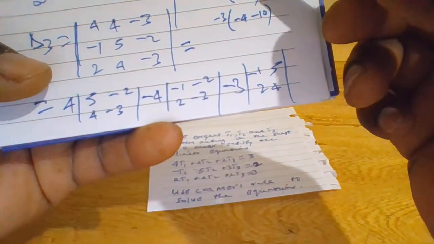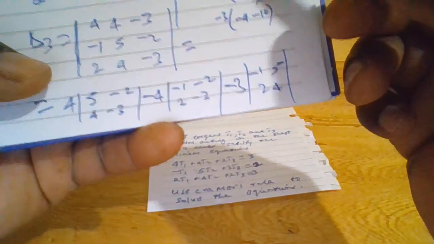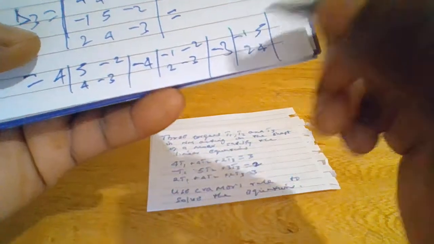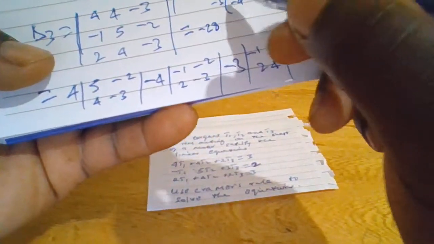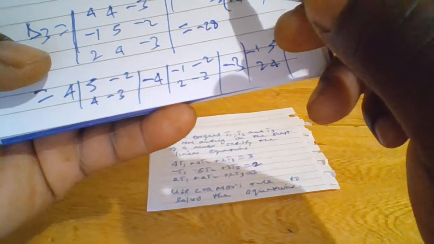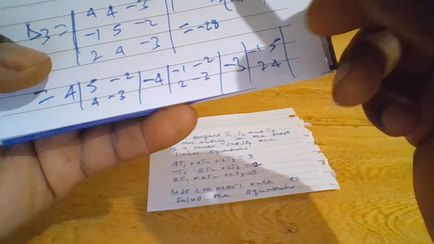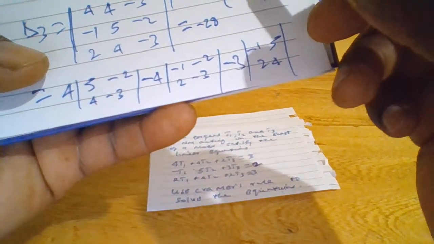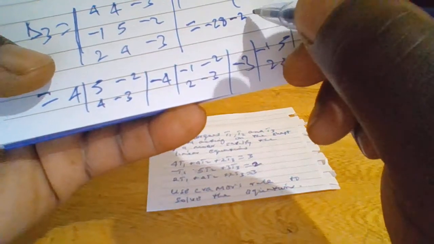So this will be equal to negative 15 plus 8 will remain with negative 7 times 4, we have negative 28. Then we have negative 4 times this is 7, we have negative 28.